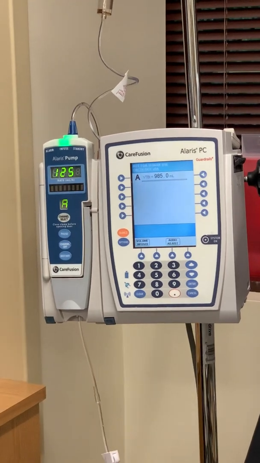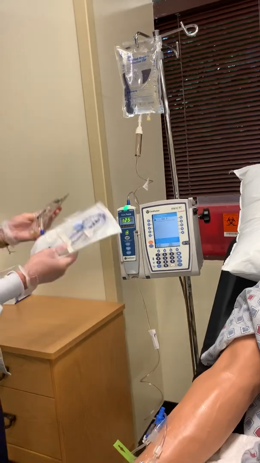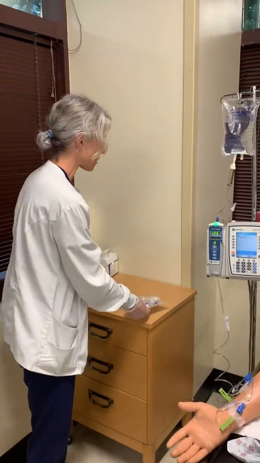So I'm making sure that all that's going, okay? So I've got my primary set up. The next thing we're gonna do is get our secondary set up, okay? So I'm gonna open my supplies. I'm gonna stay near the bedside.